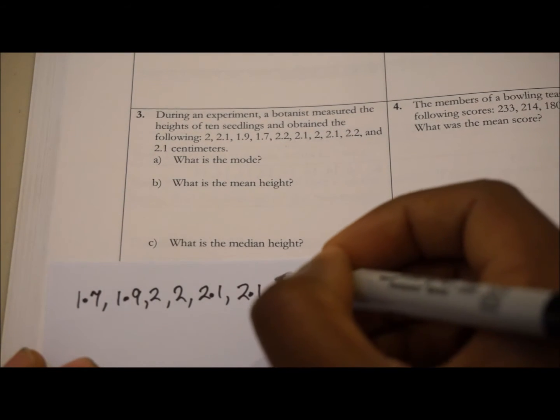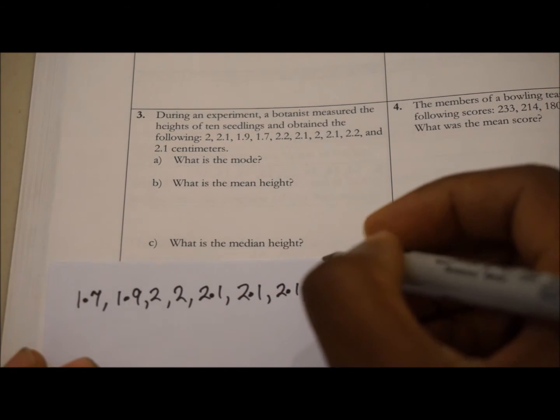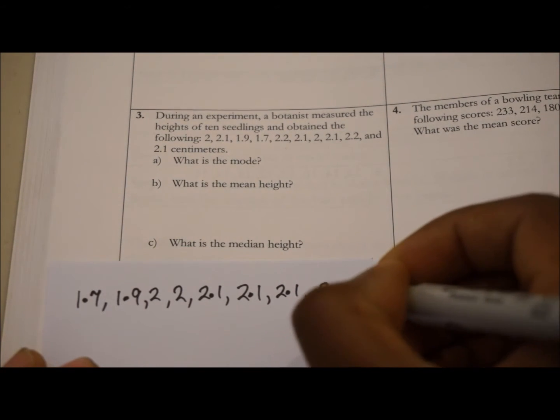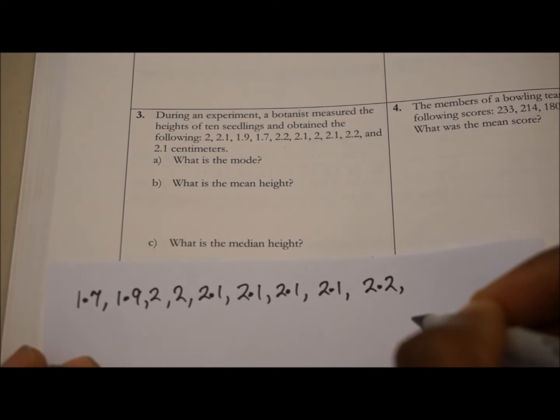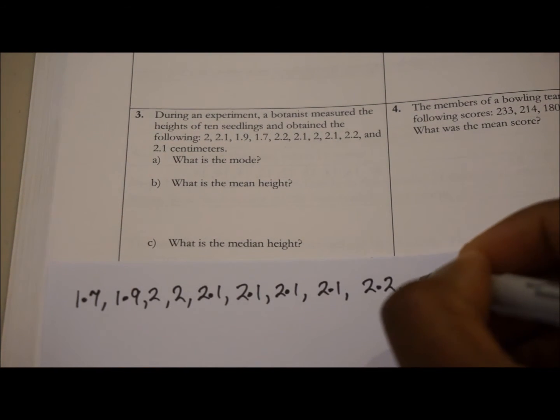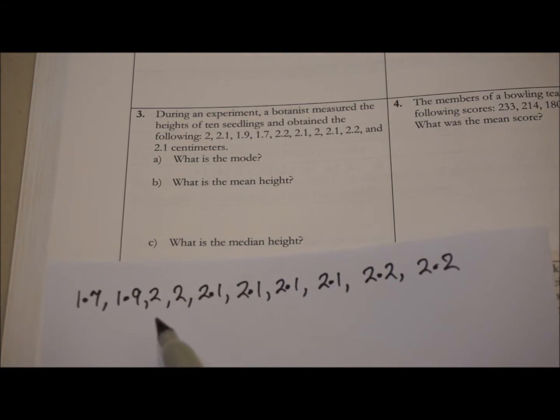Then we have another 2.1. Then we have yet another 2.1. Then we have a 2.2. And finally, we have another 2.2. There were 10 data items, so let's check to make sure that we didn't forget anything. 1, 2, 3, 4, 5, 6, 7, 8, 9, 10.